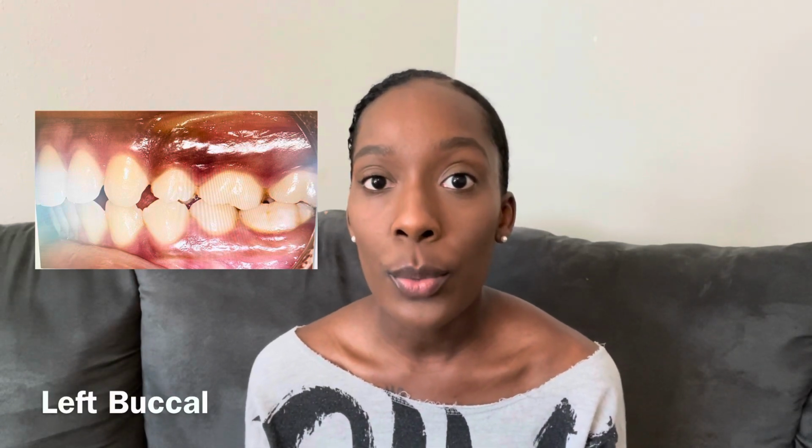The next intraoral is called the left buccal. The left buccal consists of the left side, and in this image, the orthodontist is looking for the bite and how the patient bites on the left side. Again, the orthodontist distinguishes different bites by using classes, and the orthodontist will see what type of class this patient has on the left side. Basically, just what kind of bite they have.